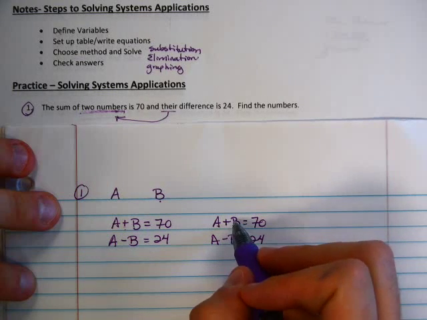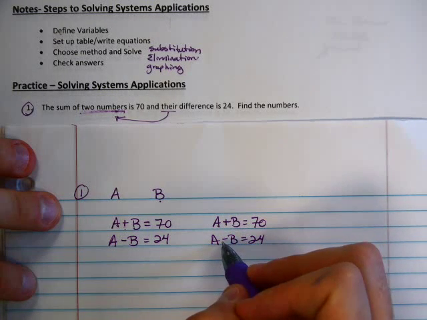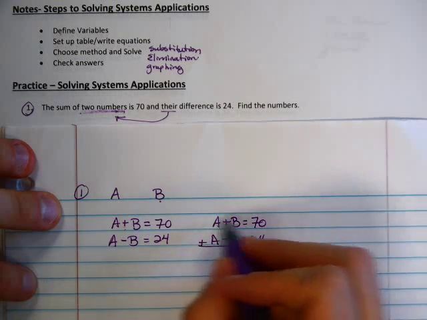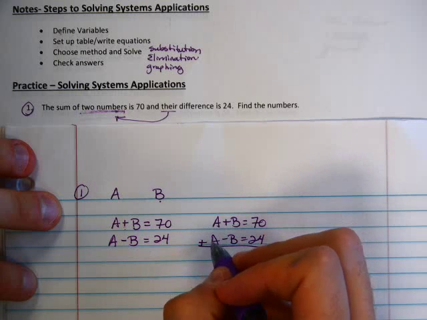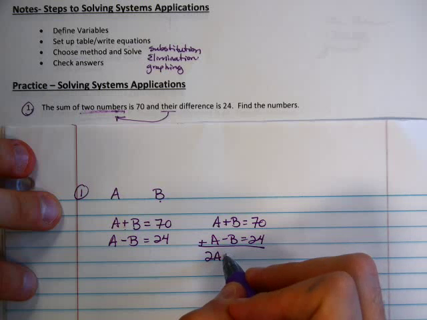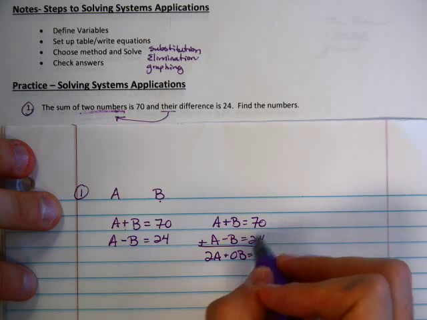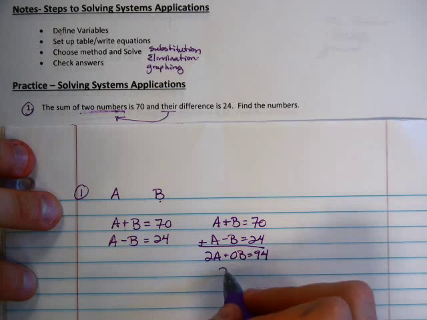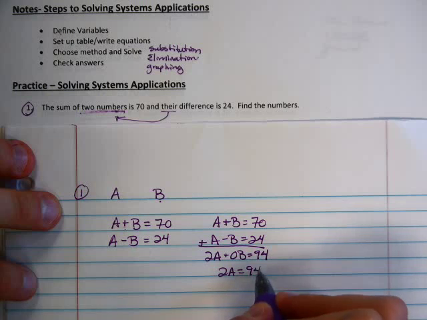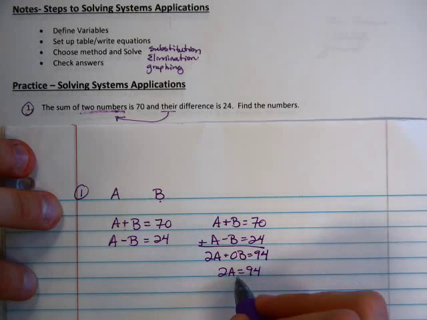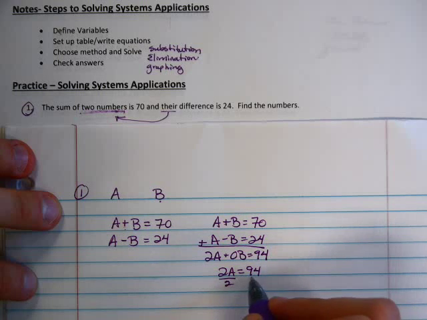Now, this is a positive b, or positive 1b, and a negative 1b. When I add those, I'm going to get 0. So this is great. I don't have to manipulate any of the equations even. 1a plus 1a is 2a. 1b minus b is 0b. And then 70 plus 24 is 94. Now I'm going to solve for a. 2a equals 94. 2a plus 0 is just 2a. So 2a equals 94. Divide by 2. And you get a equals 47.